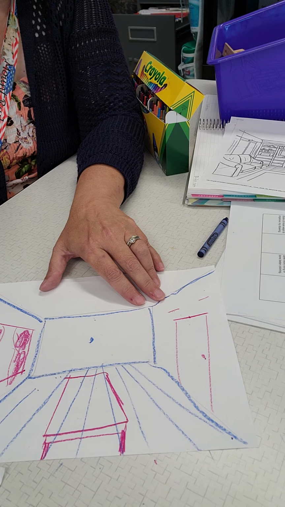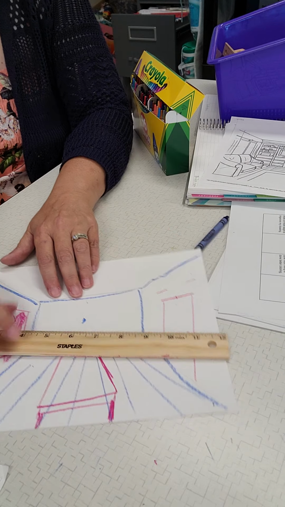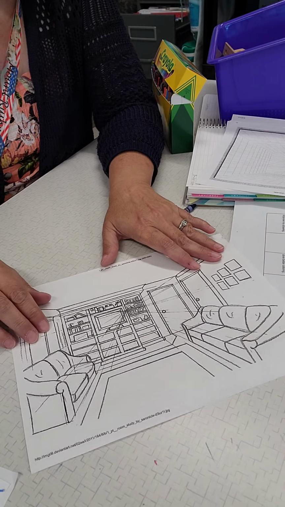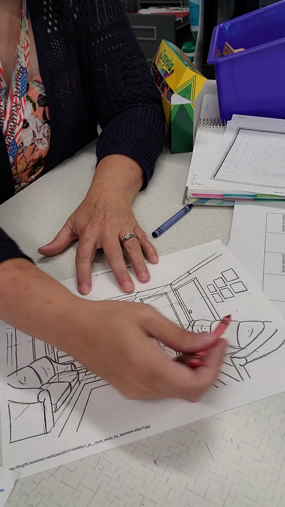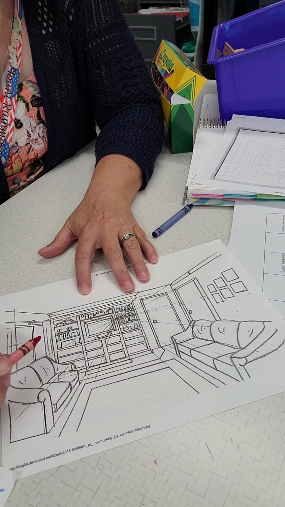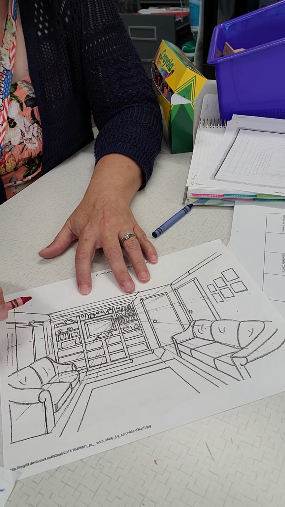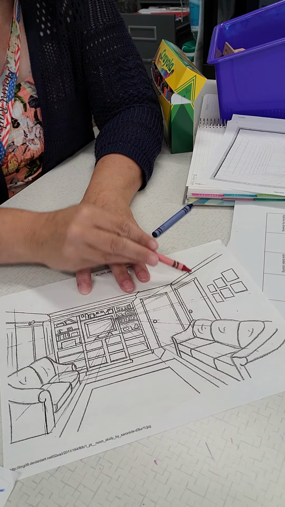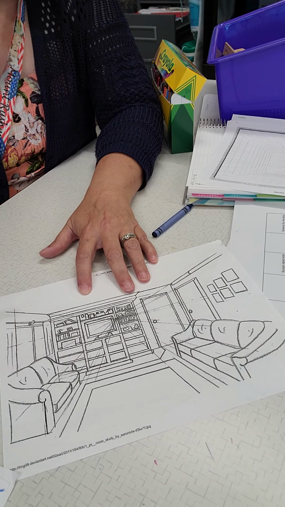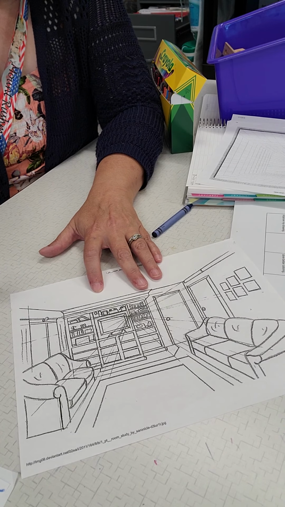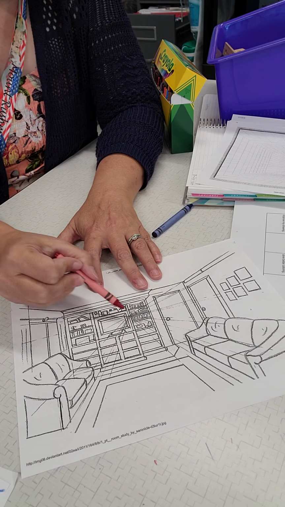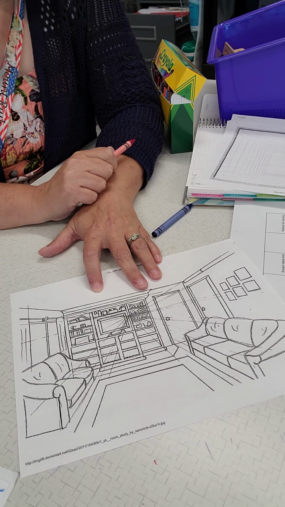All right, see how that's looking pretty 3D? Let's take a look at some examples. We can see this room here. See how the top of the couch is lining up with a point? The bottom of the couch is lining up with that point. All the pictures on the wall, all lining up with that point. You can clearly see that every edge on the side is going to converge on this one point right here.